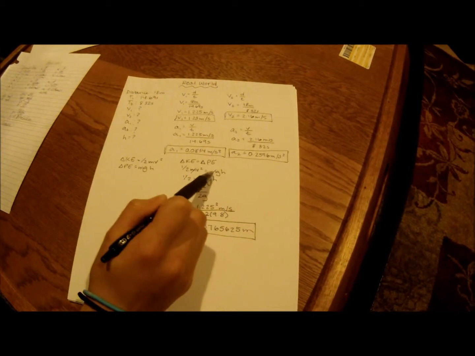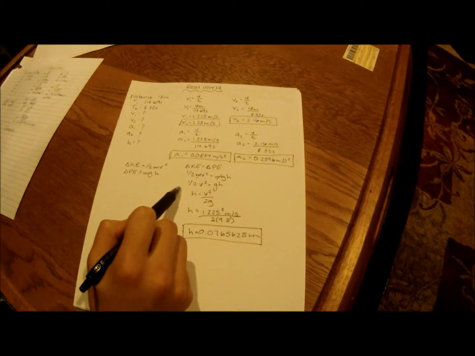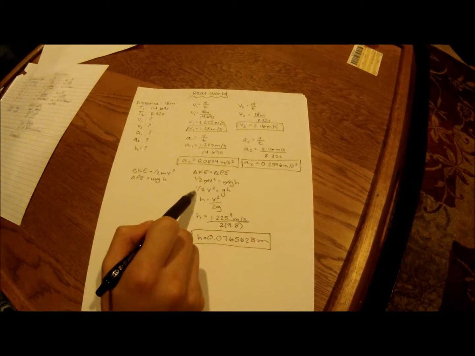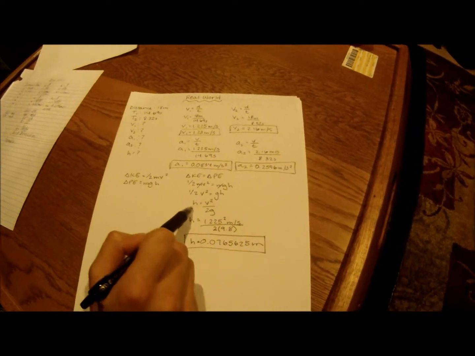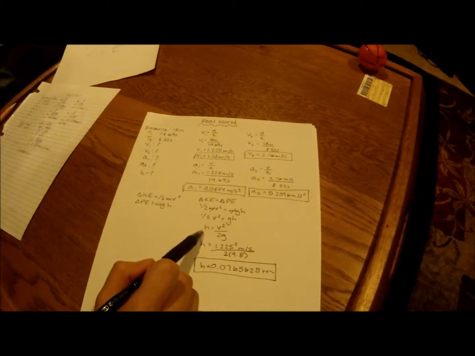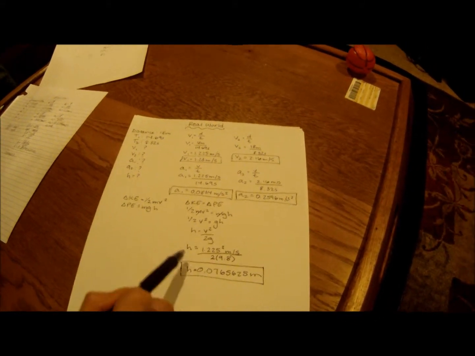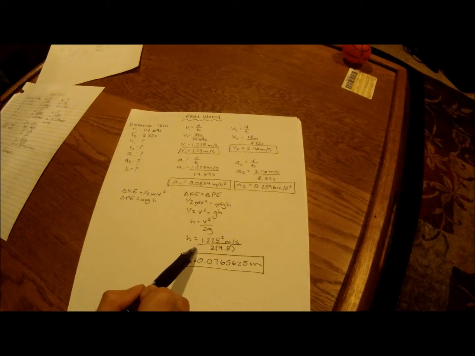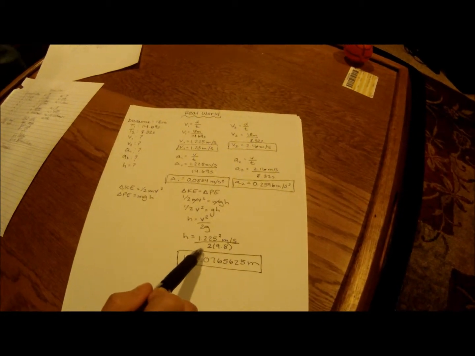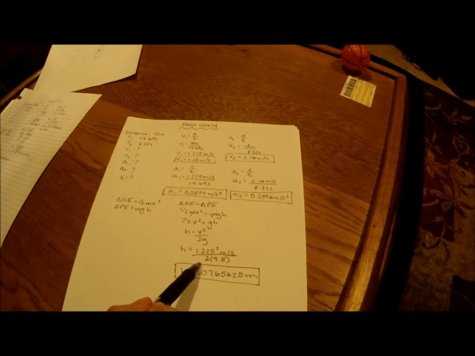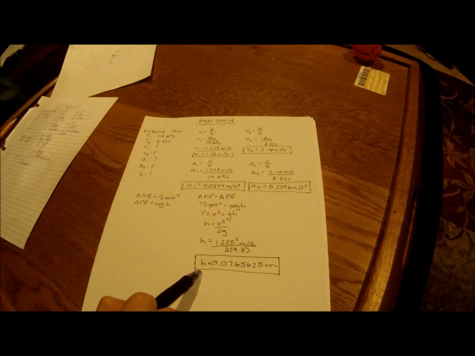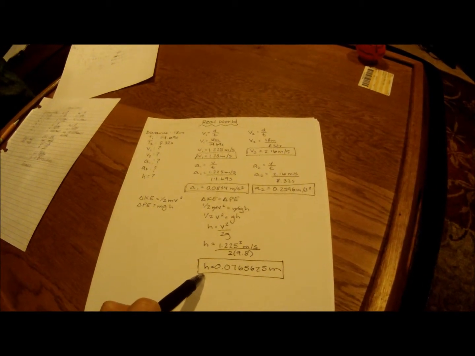The two masses can cancel out. Then we have 1/2 velocity squared is equal to gravity times height, giving us a height of velocity squared over 2g, gravity. Our height is equal to 1.225 squared meters per second, divided by 2 times 9.8 for gravity, giving us a height of 0.0765625 meters.